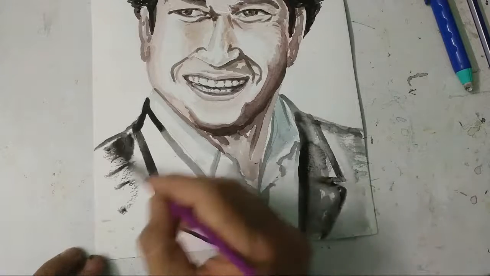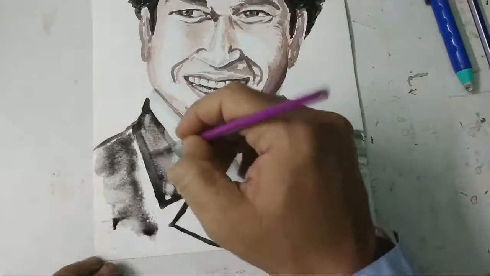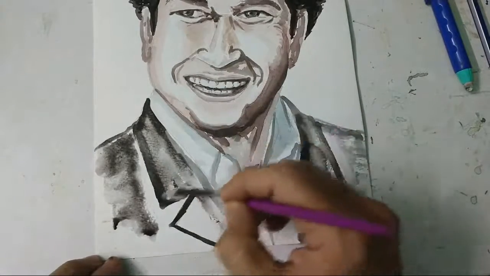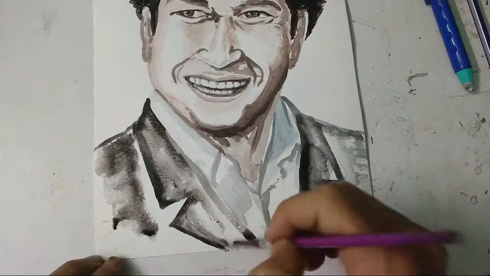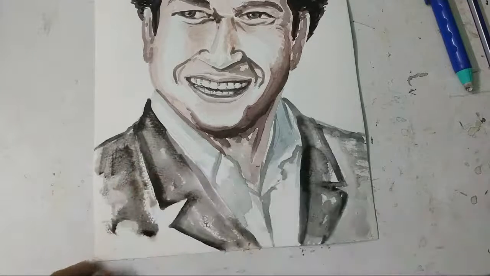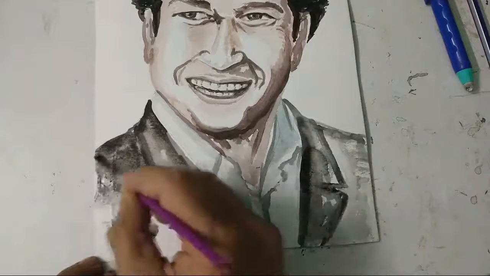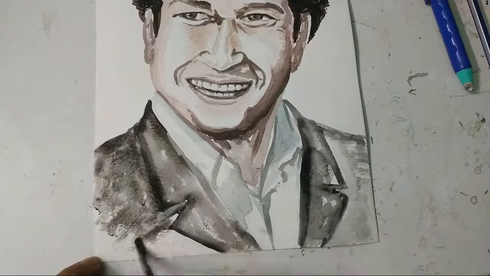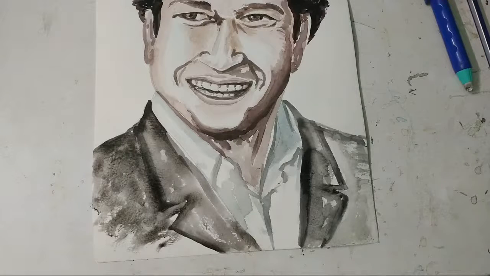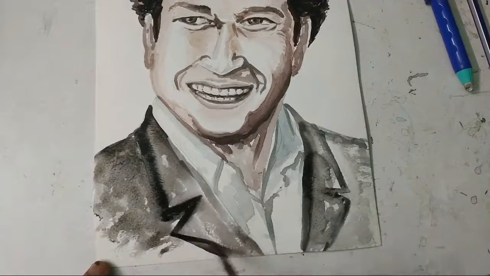Now I finished it quickly, so I am doing it fast so that the main face area, I hope you all can identify the gentleman whom I have painted. So I am just keeping this area with a tone but not giving it detail. When it dries, I will make an outline.